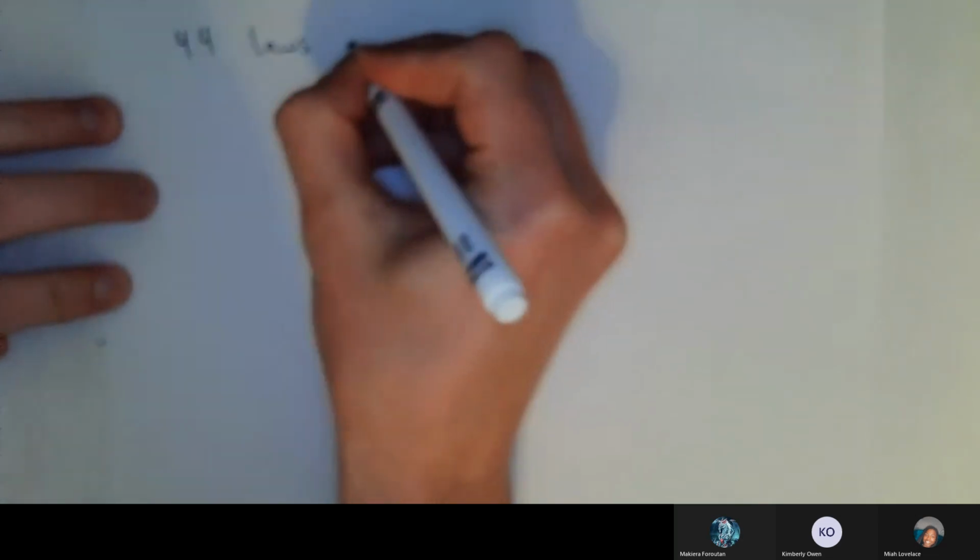So today we are starting section 4.4. We're still talking about logarithms. Today is laws of logarithms. This section is going to be much more straightforward, I think, than the other ones.